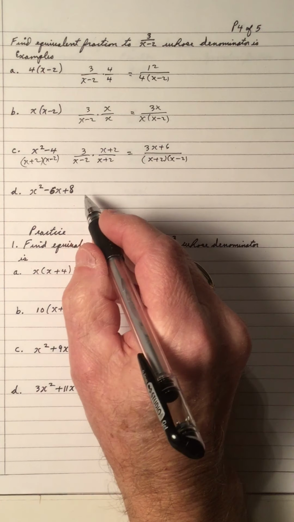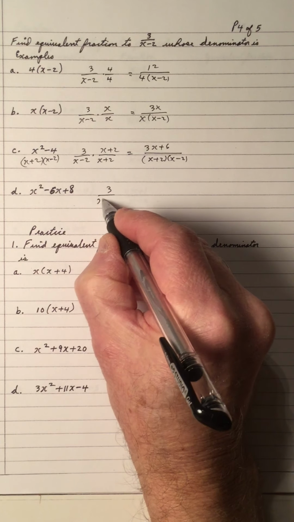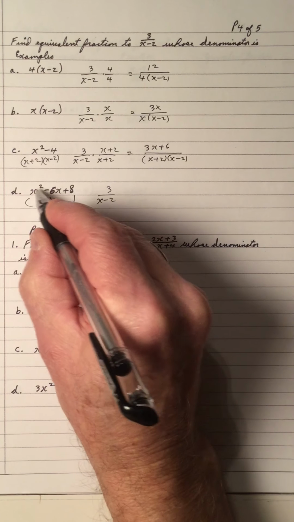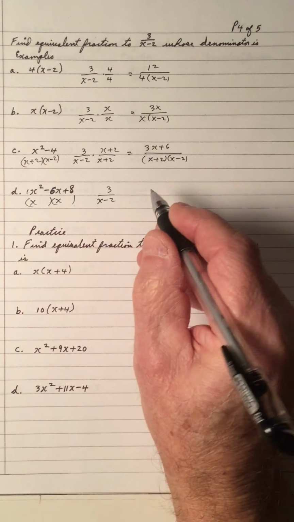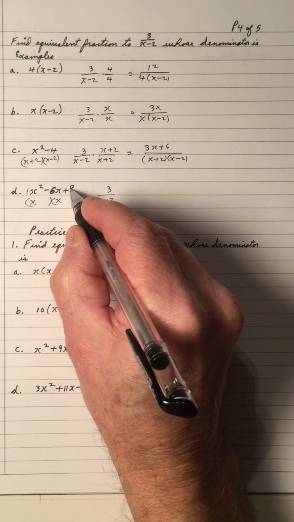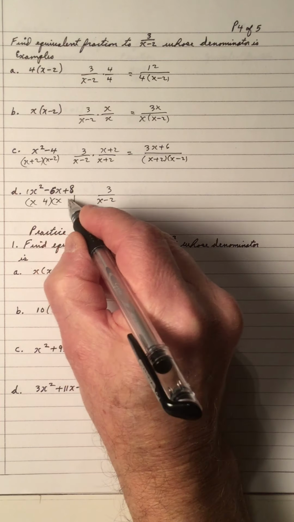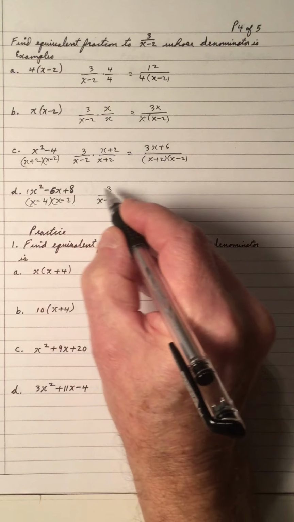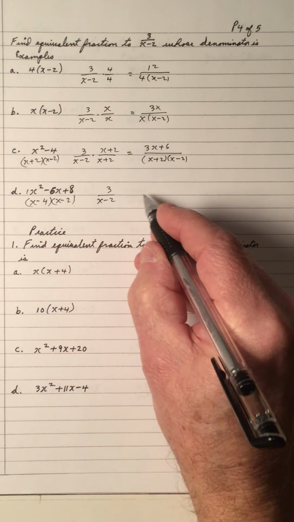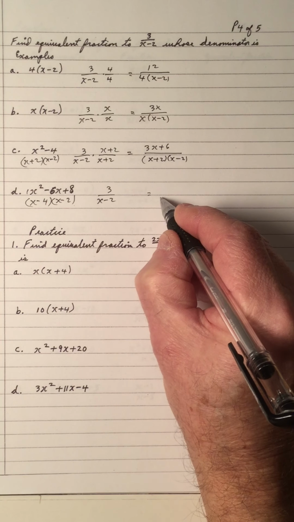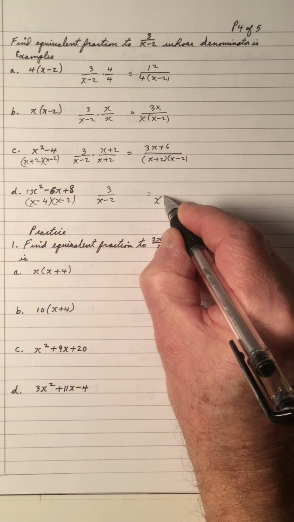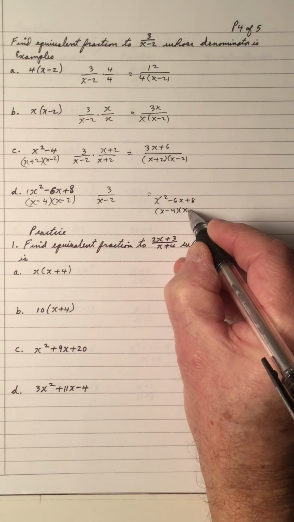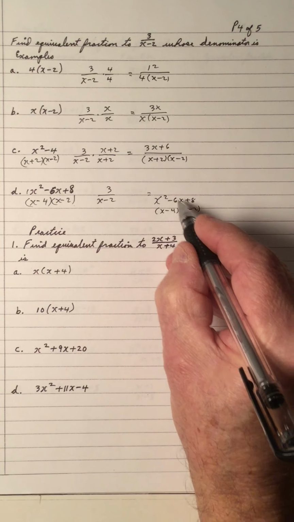And we have to do the same here, only I have to factor this, and again that's a 1x squared, so it's an x and an x. And 8 is to give me a 6 is 4 and 2. And a positive product, and sum is negative, so it's 2 negatives. That's the factorization. And so we want the denominator to be x squared minus 6x plus 8, or I can write down x minus 4, x minus 2, same. This trinomial is factored here.